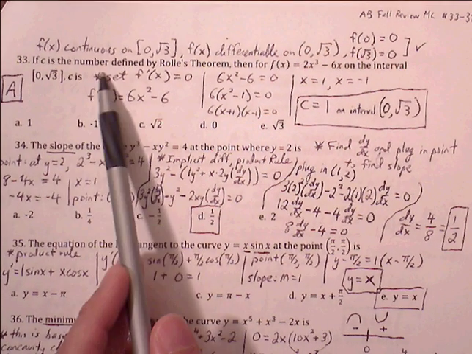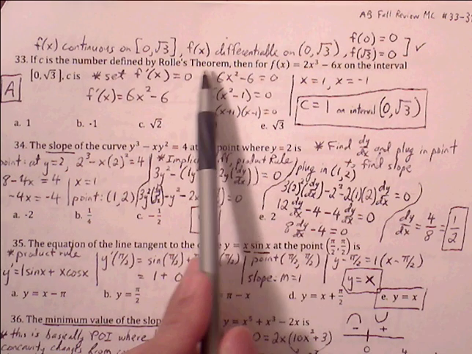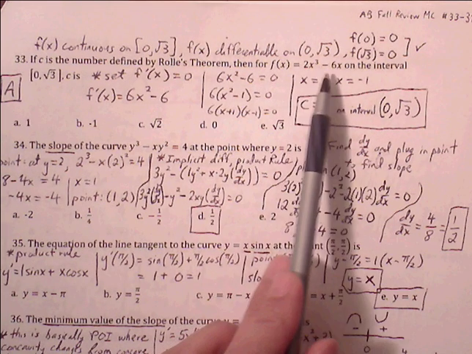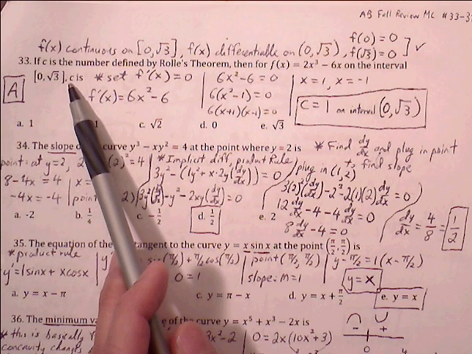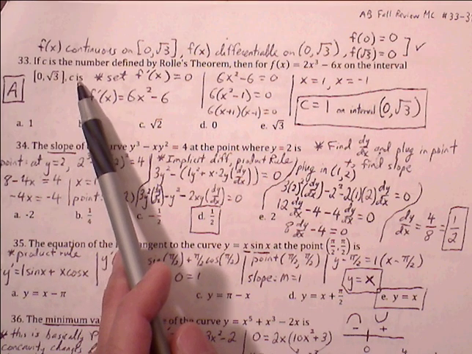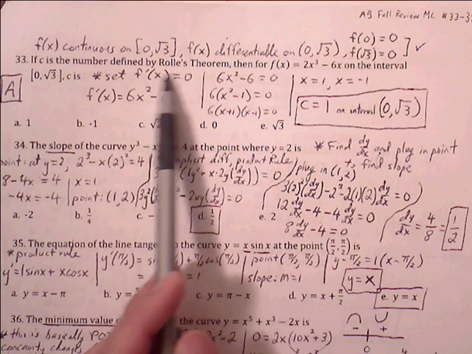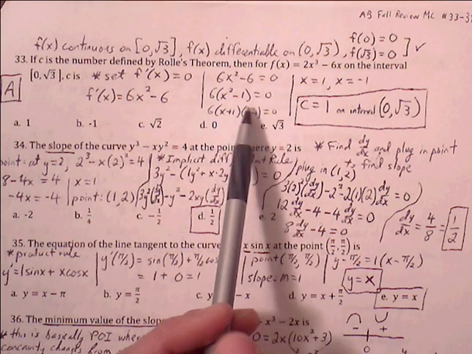If c is a number defined by Rolle's theorem, then for f of x equals 2x cubed minus 6x on the closed interval 0, root 3, c is. So we're trying to find the c value for Rolle's theorem. Let's just go through the conditions for Rolle's theorem.